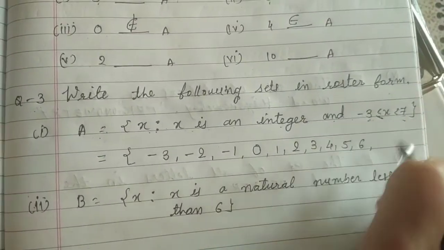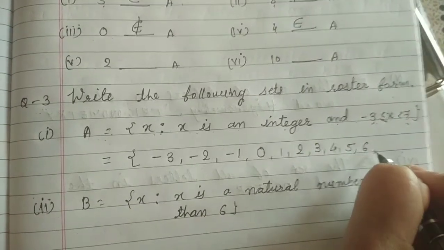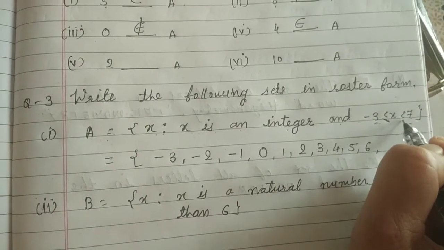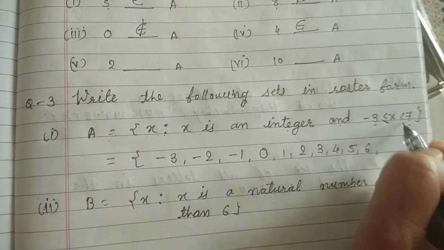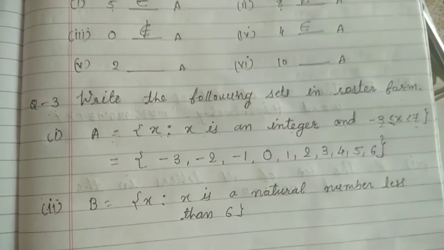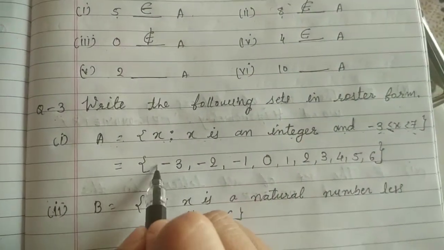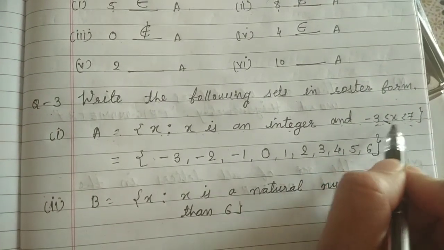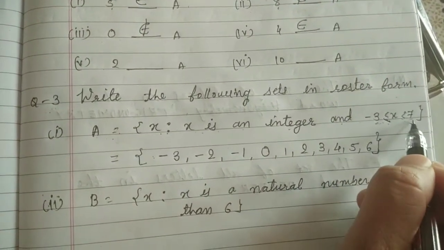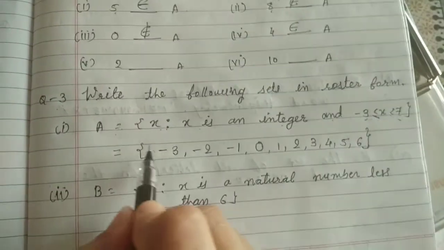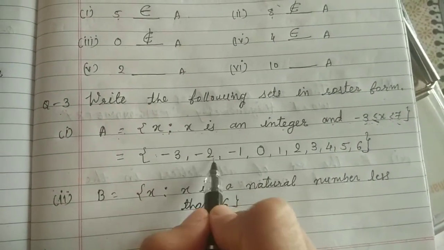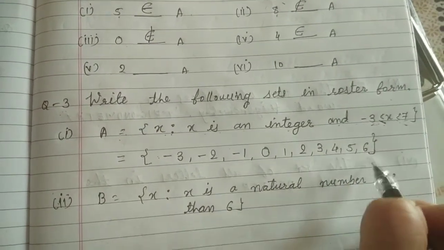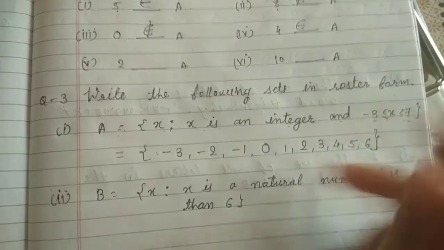Now will 7 be there or not? Should we write 7 here or not? We would write 7 here if the equals to sign were given. Here the equals to sign is not given, so this is up to 6 only. So you have x where x is an integer and it belongs to, and minus 3 is less than or equal to x less than 7. That means our elements are minus 3, minus 2, minus 1, 0, 1, 2, 3, 4, 5, 6. 7 will not be there because here the less than symbol is given.